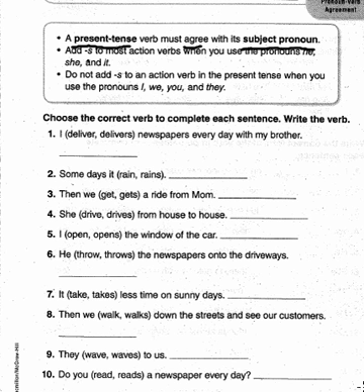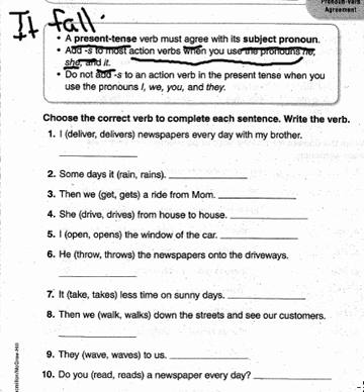It says you add an S to most action verbs when you use the pronouns he, she, and it. So let's say I want to use the pronoun it, and I want to say it falls. Notice how I'm adding an S to it. I can say it falls down hard.